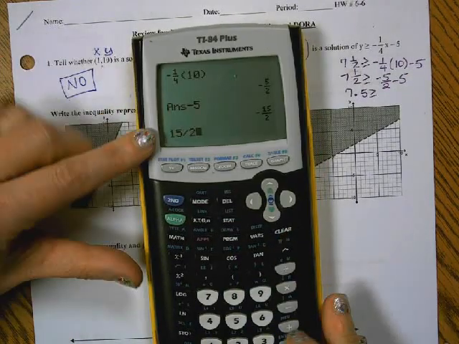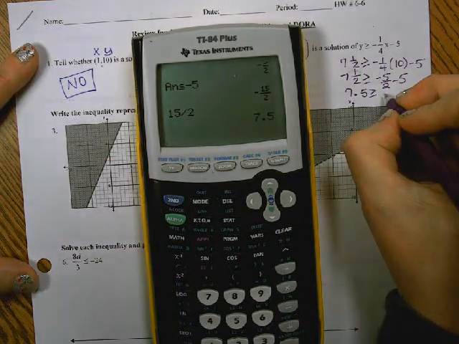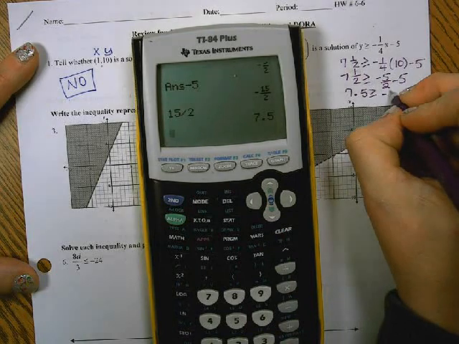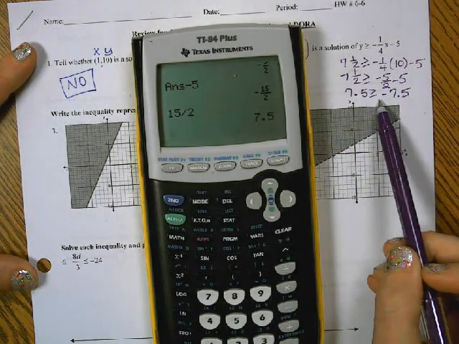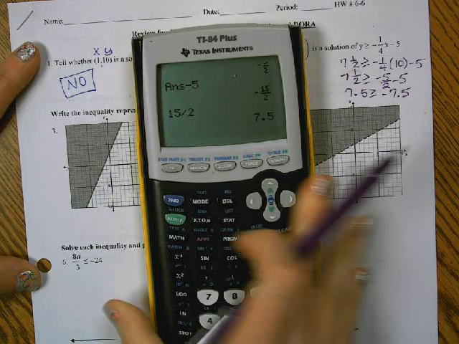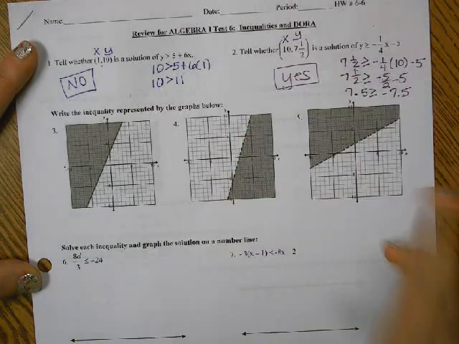And then 15/2, I can just divide it, and that'll get me a decimal for that as well, which is negative 7.5. So is positive 7.5 greater than or equal to negative 7.5? Yes. So this is a solution, so we would say yes.